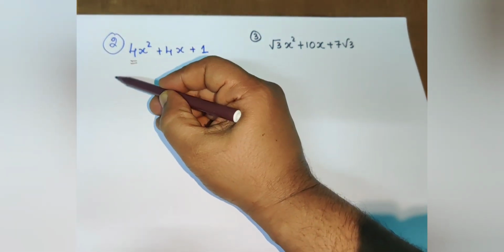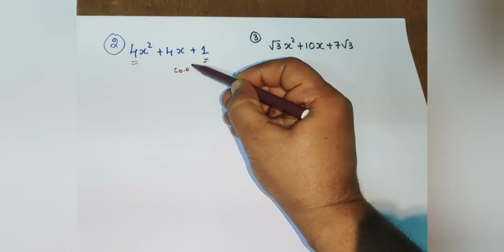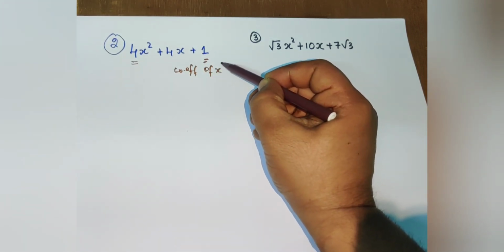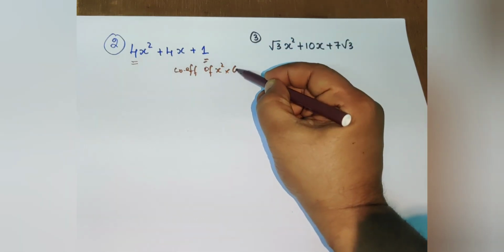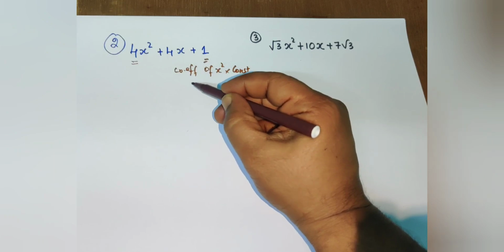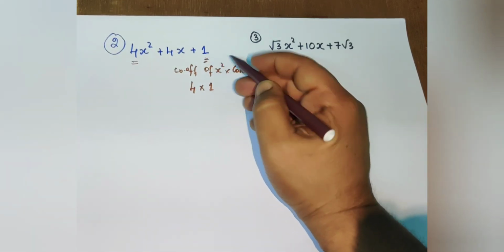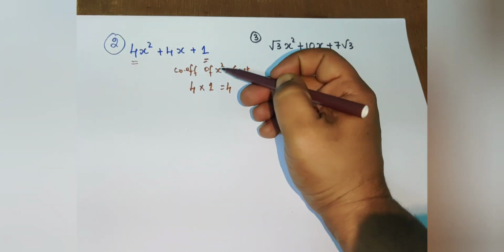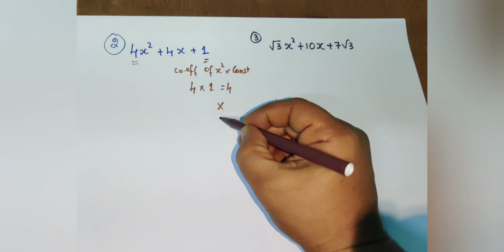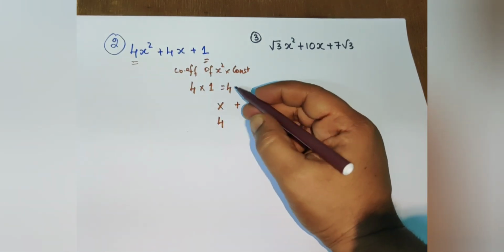What is the first step? The coefficient of x square multiplied by the constant. The coefficient of x square is 4, multiplied by the constant 1, which is equal to 4. You can see that when we multiply we should get 4, and when we add we should get 4.